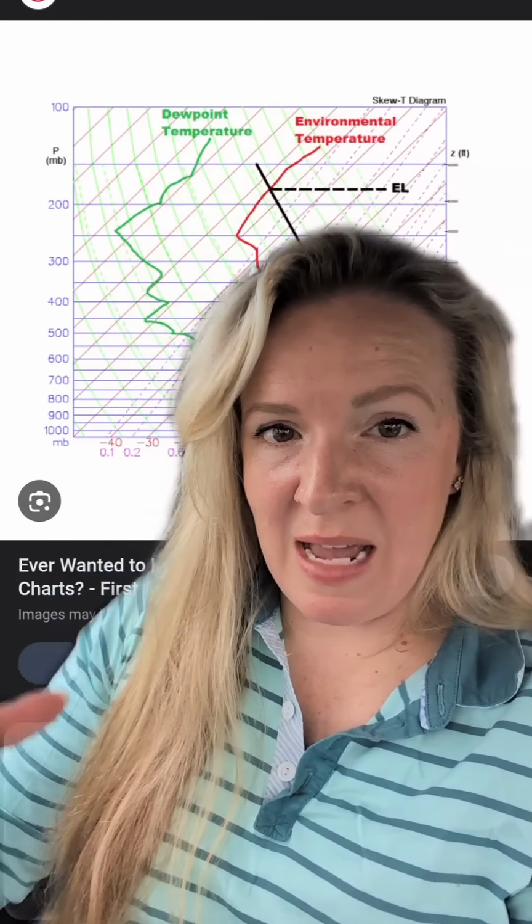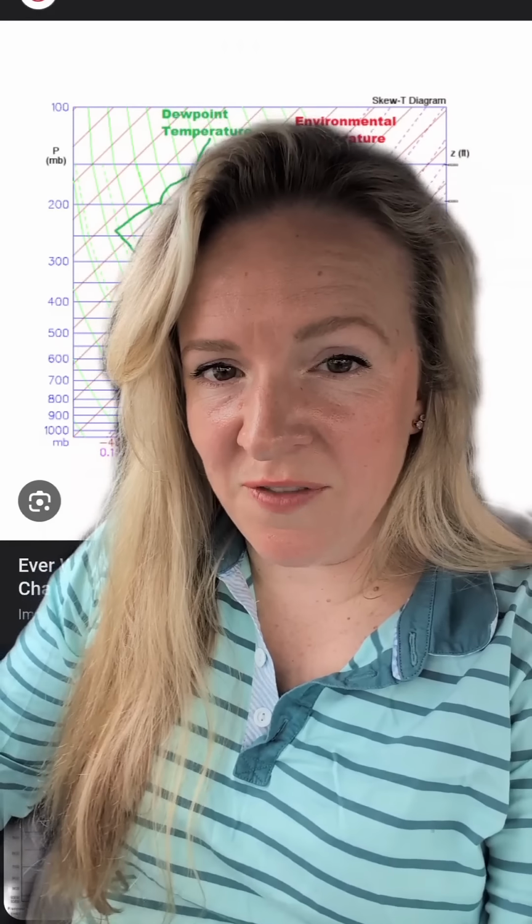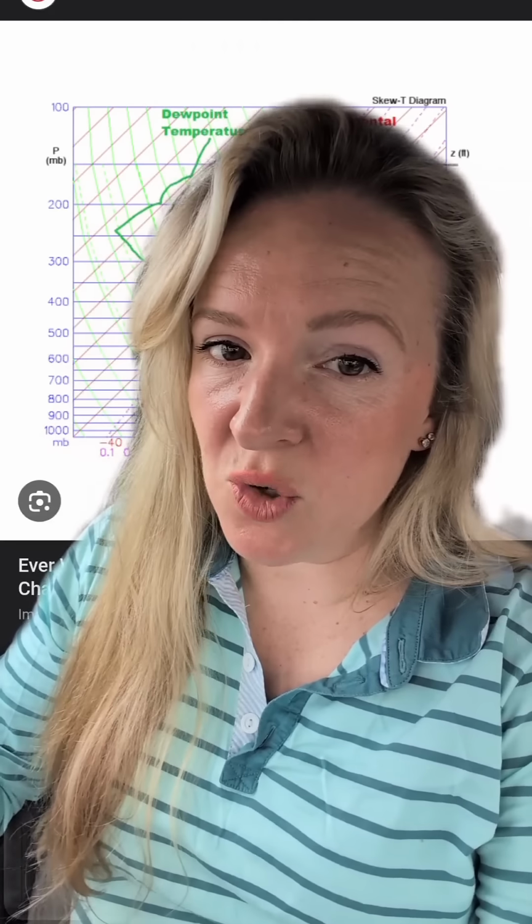This gap right here is CAPE. It's called convective available potential energy. And it tells us the amount of energy in the atmosphere and how much faster that cloud's going to rise than the area around it. That creates low pressure at the surface. And this is a key ingredient in severe storm forecasting.